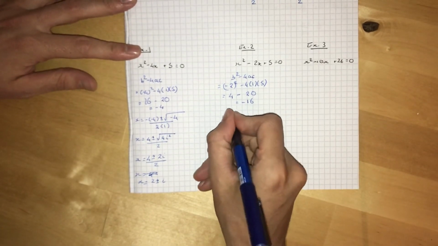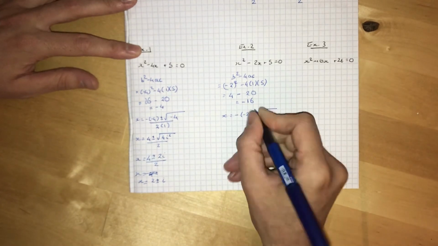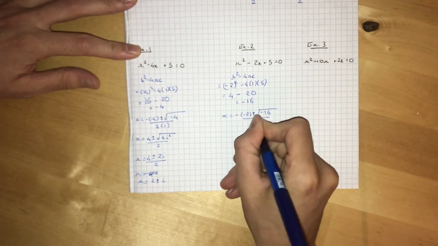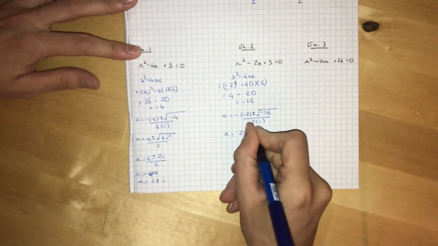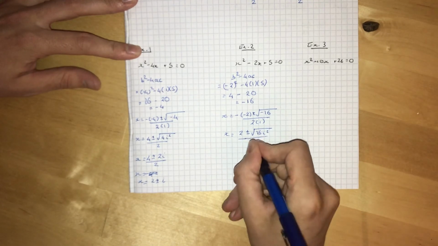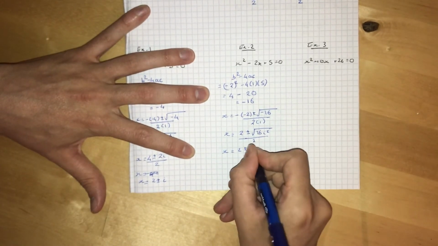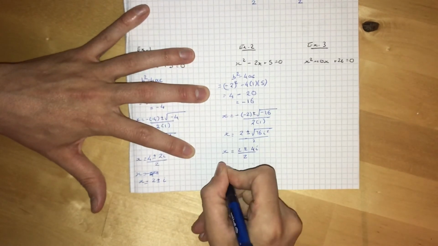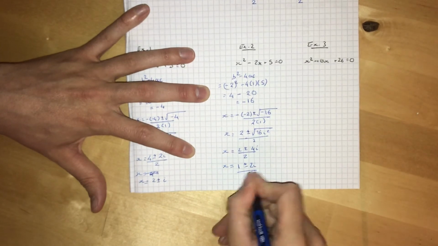So we get x equals negative b plus or minus the square root of the discriminant all over 2 times a. So we get 2 plus or minus the square root of 16i squared all over 2. So we get x equal to 2 plus or minus 4i over 2, which gives us the complex roots of 1 plus or minus 2i.